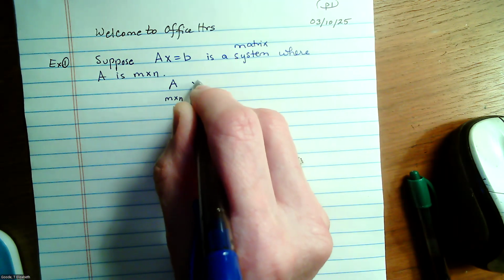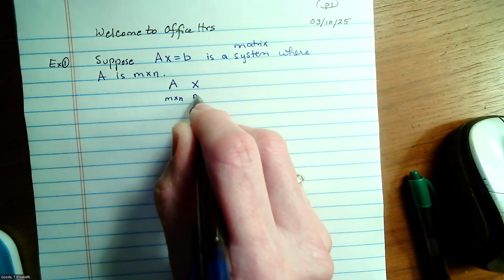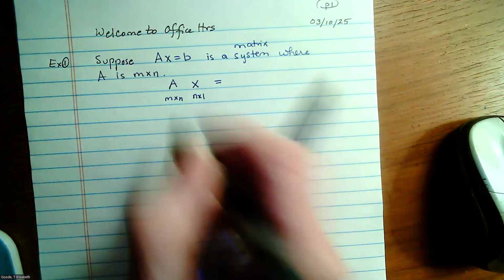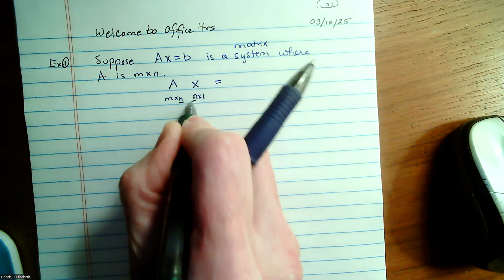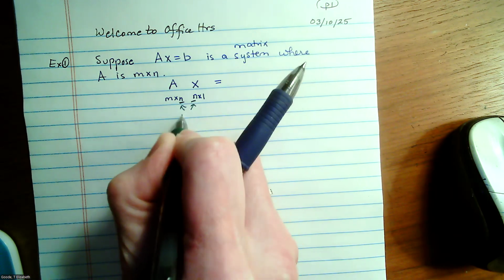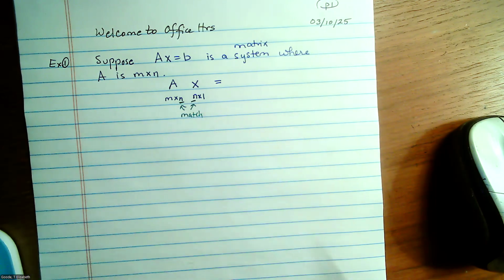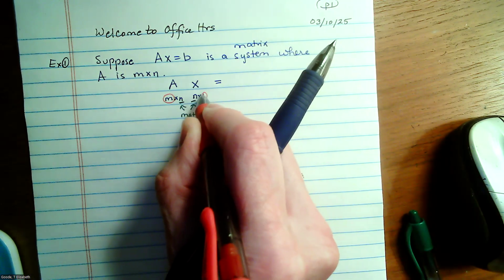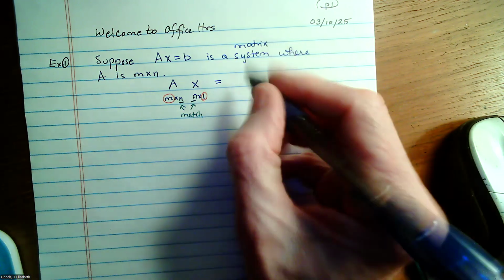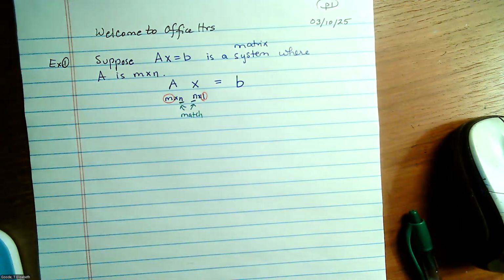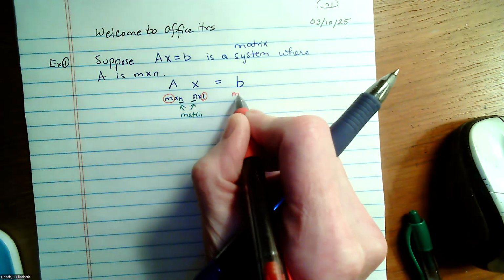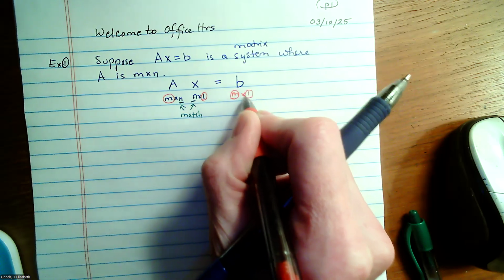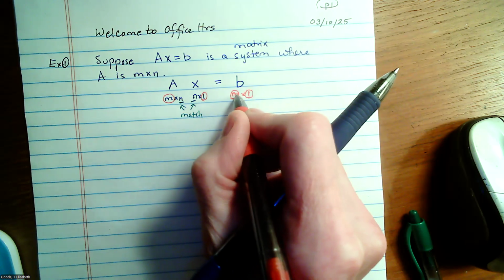We're going to multiply A times X, so we have to use an N by 1 vector X. And then these match. And when we look at the outer dimensions, that gives us the size of the product, which is M by 1.